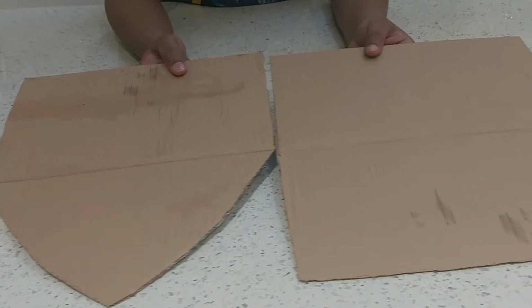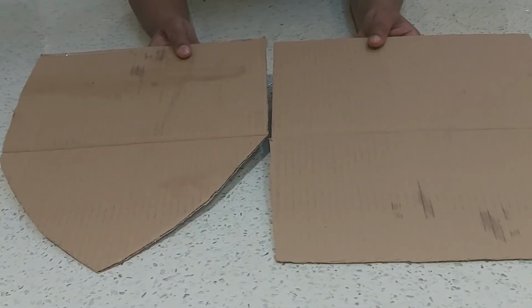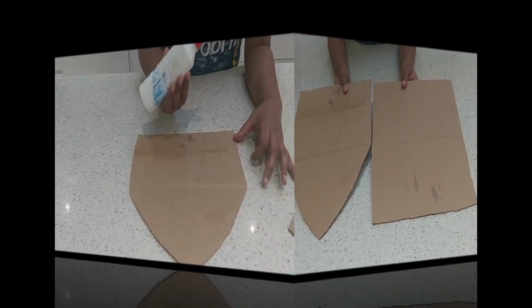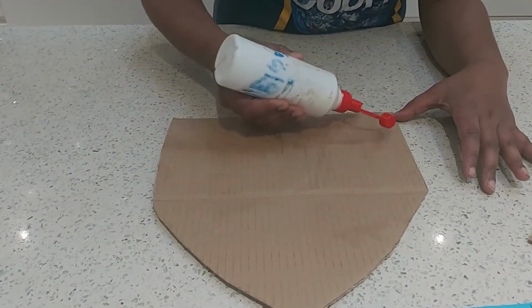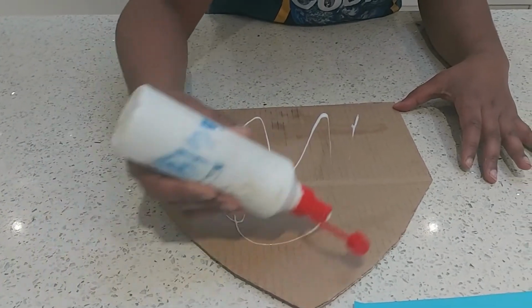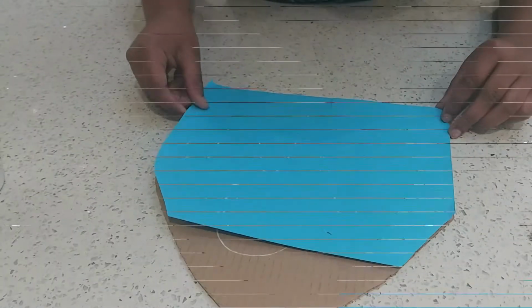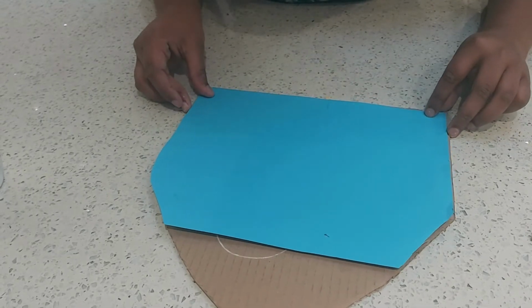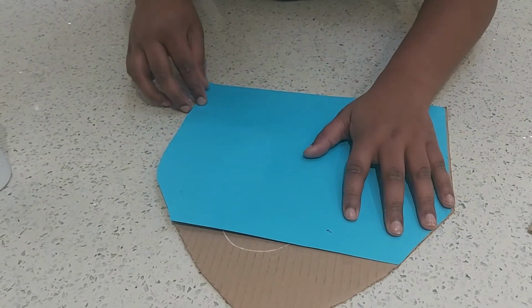So friends, cut out these types of cardboard pieces, because these are what you need, and then paste them with PVA glue. And for this piece you are going to do the sky, and then cut out some colored paper like this, and then glue it on. Then do that for the remaining part as well.